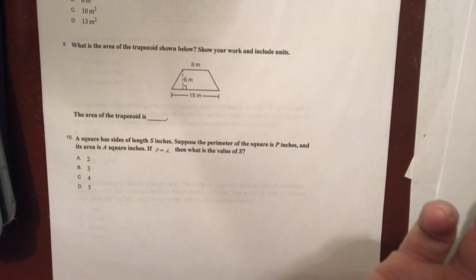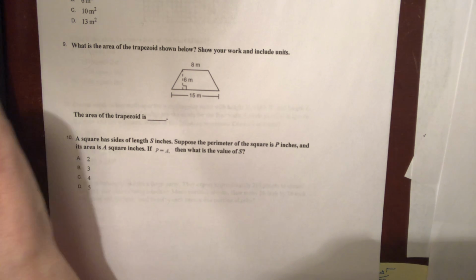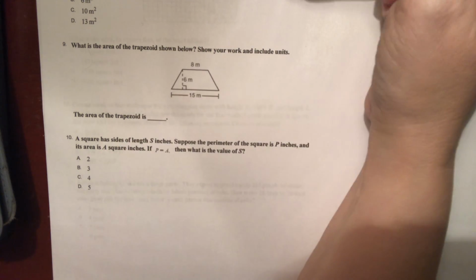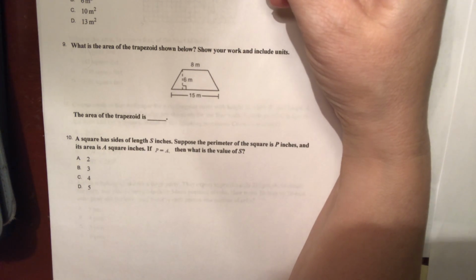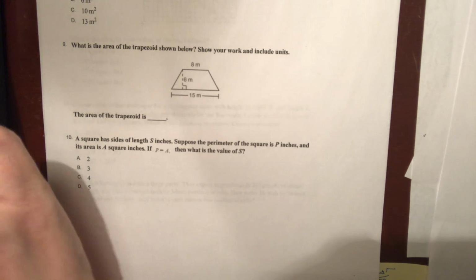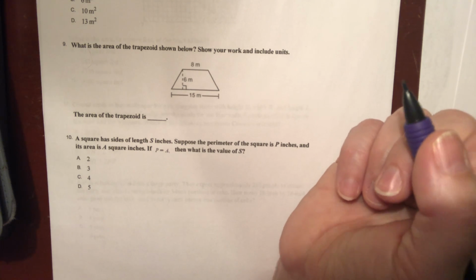So 2 times 2.2 is 4.4, right? So 4.4 divided by 2 is 2.2. So if this is 2.2, let's see if that works.